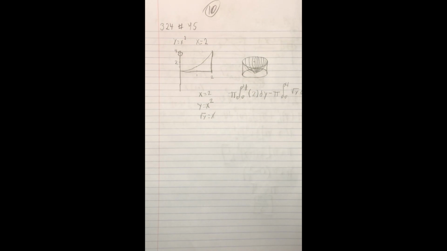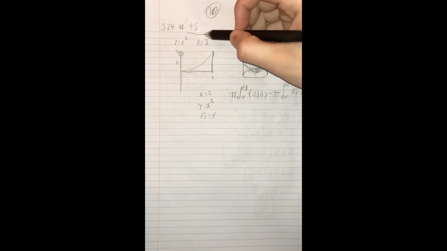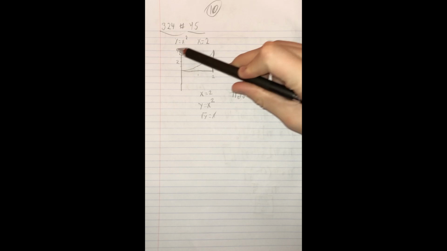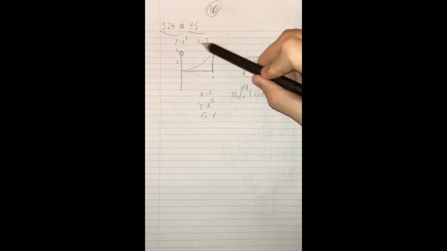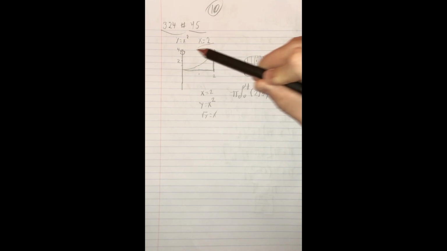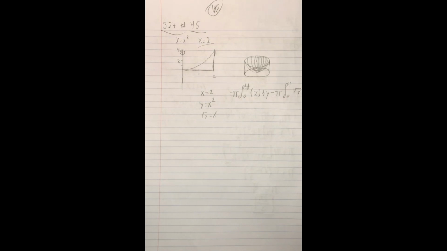All right, on to our last example. This is going to be number 10. Wrap it all up. This is number 45 on page 324. So in this problem, we're going to be revolving the shape y equals x squared combined with x equals 2 around the y-axis. This is another fun y-axis one.